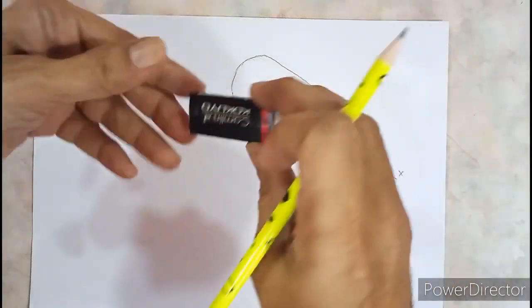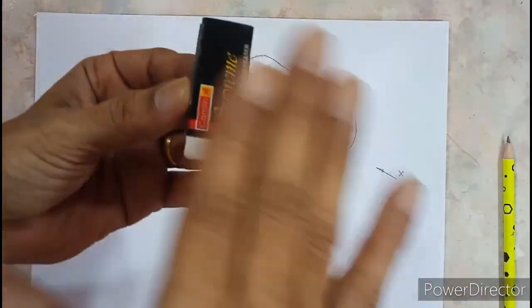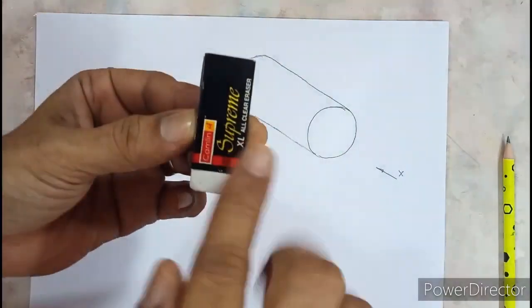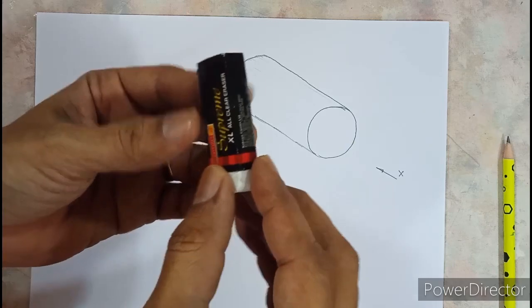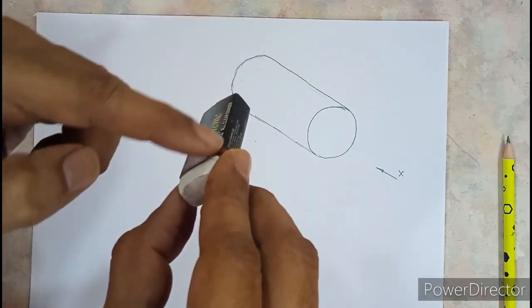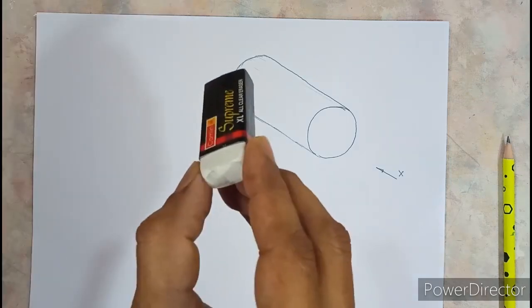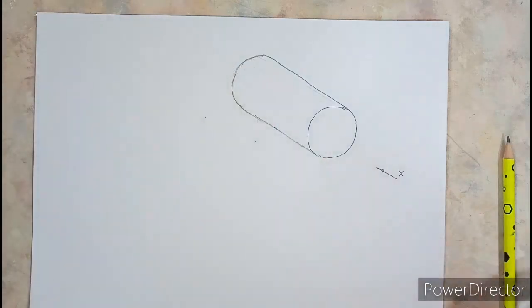For example, if you look at this eraser, this is a flat surface. From this flat surface, you are turning to the next flat surface. So wherever both flat surfaces meet, it gives rise to an edge. So this is that edge. The definition of edge means change of surface in engineering graphics.